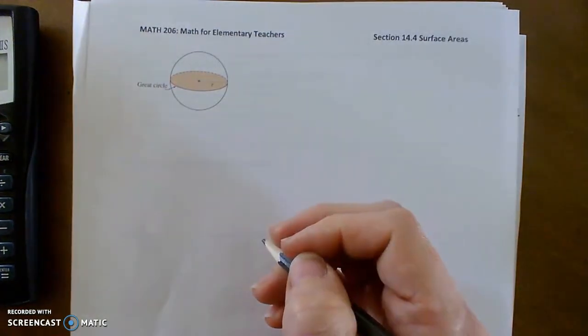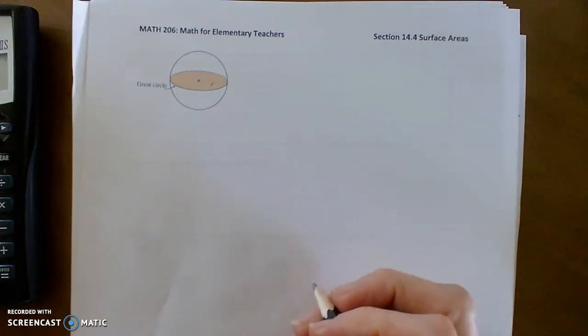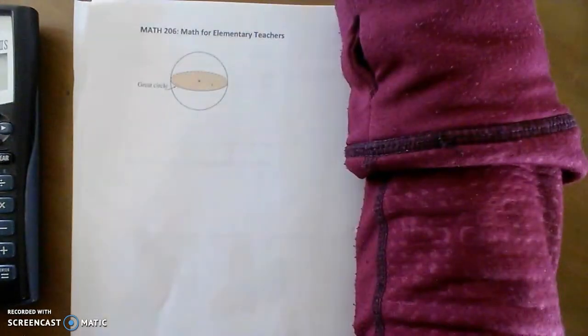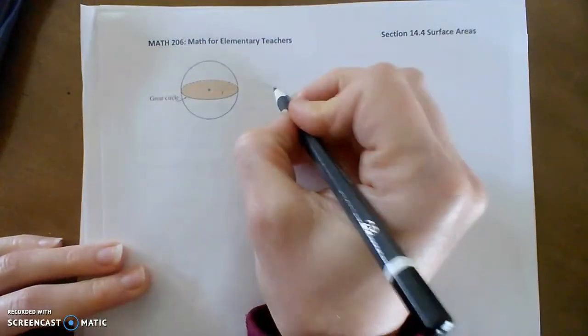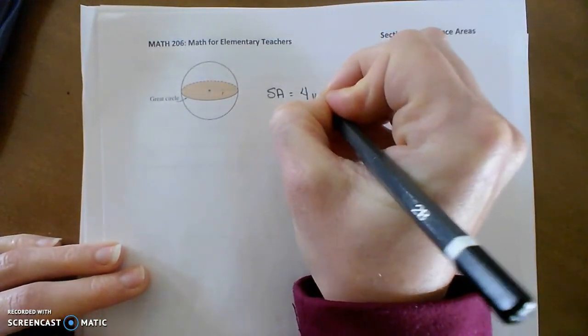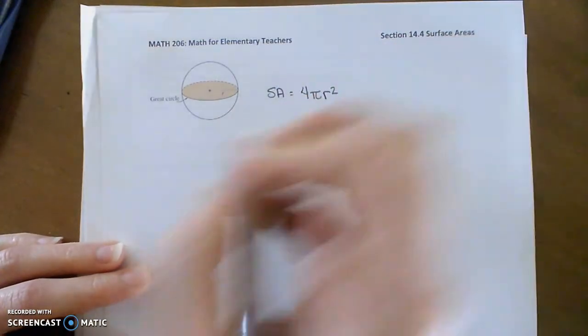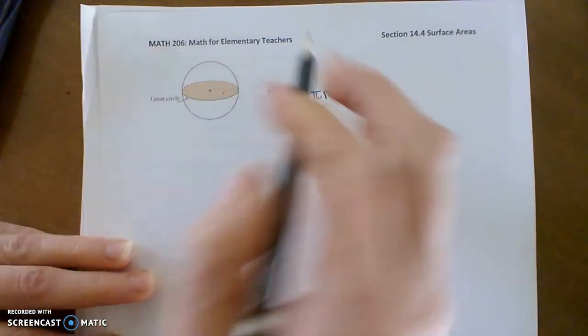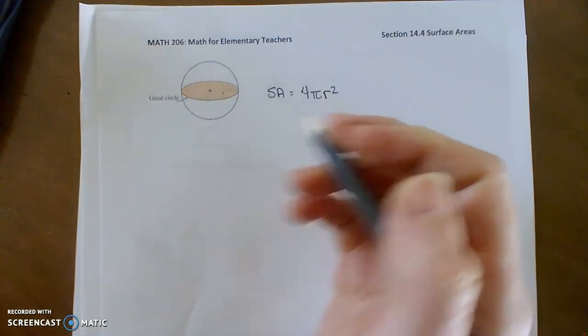So that's beyond the scope of our course, but we can still discuss what the formula is. So the surface area of a sphere will be equal to 4 times pi r squared, where r is the radius of the sphere.